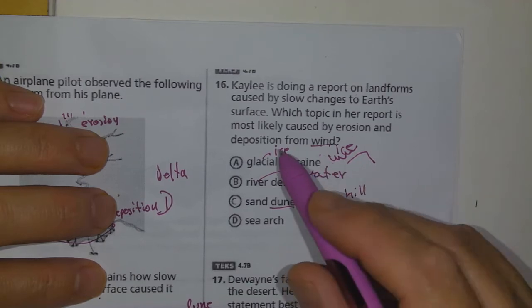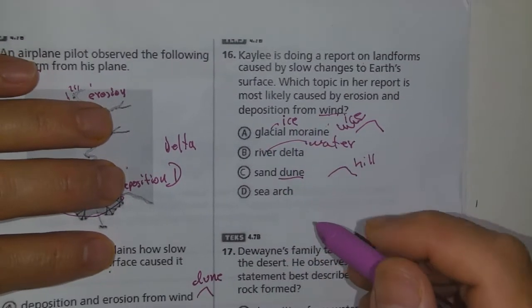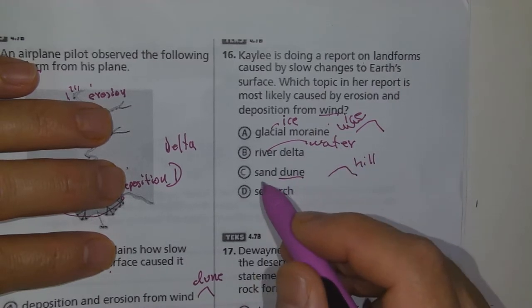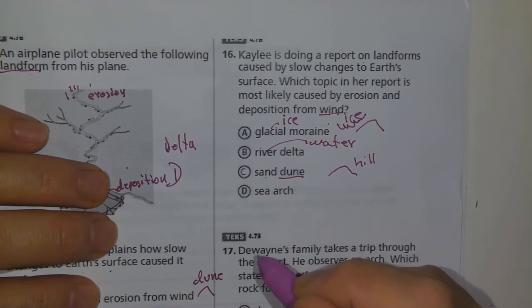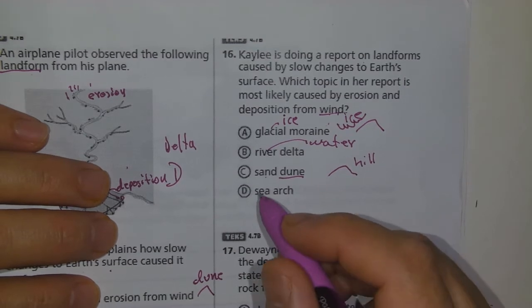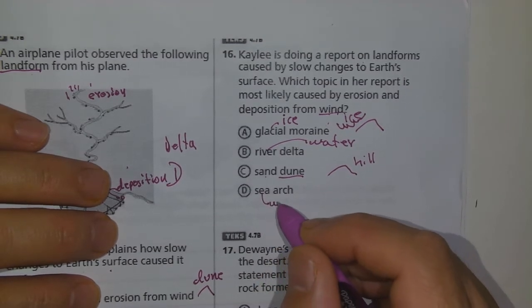But the deposition is from the wind. The wind takes and moves the sand. A sea arch, but in the water most of the time.